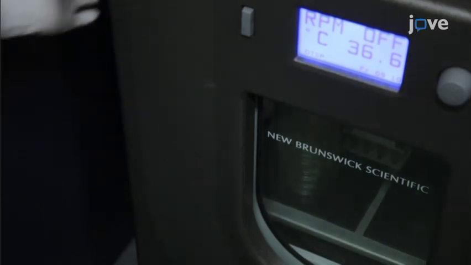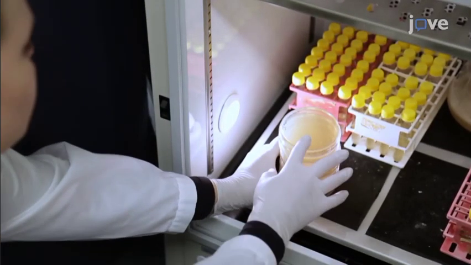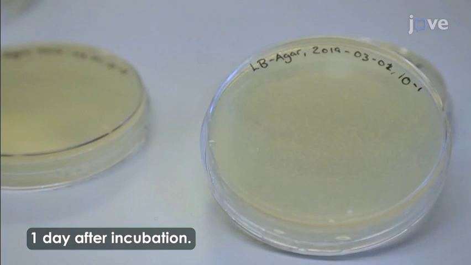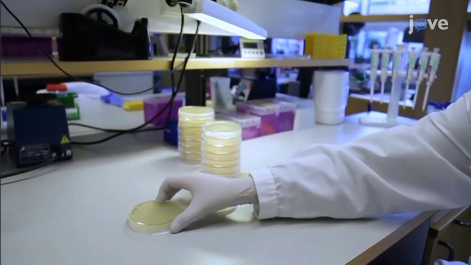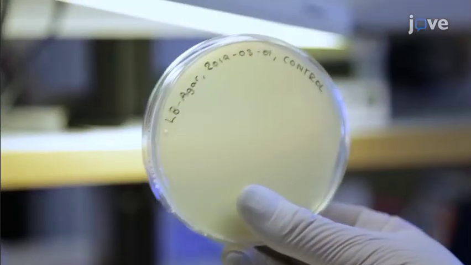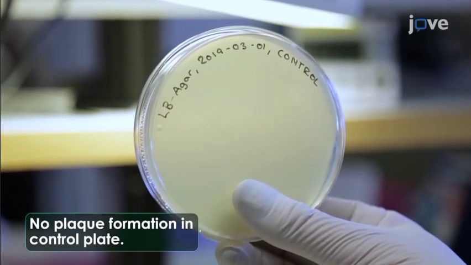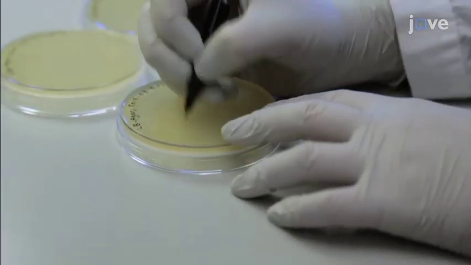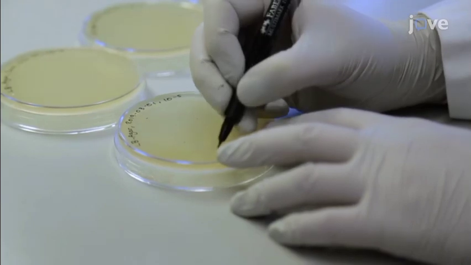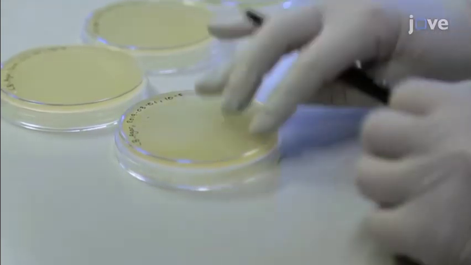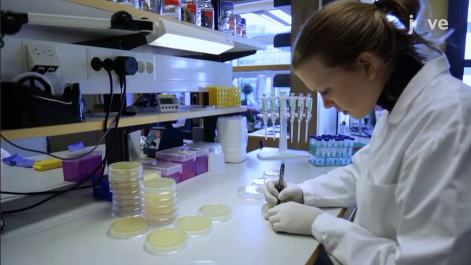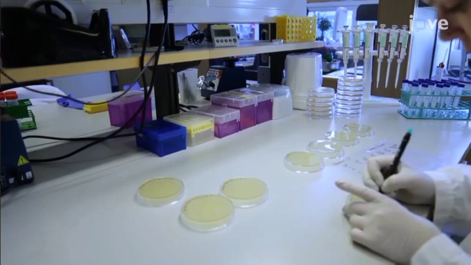Plaques will appear after 1 to 5 days of incubation, depending on the bacterial species, incubation conditions, and the choice of medium. Here, plaques were visible after 1 day of incubation at 37°C. Begin by checking the plates marked control and ensure that no plaques were formed in these plates, as this would indicate viral contamination. To determine the phage titer in the original sample, start with the plates containing the most diluted phage sample first, and count the plaques without removing the lids, marking them to indicate which ones have already been counted. Repeat the counting for each plate in every set.